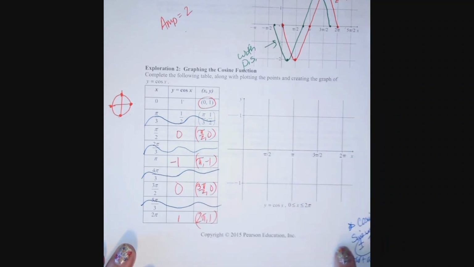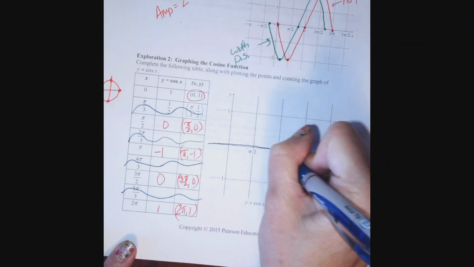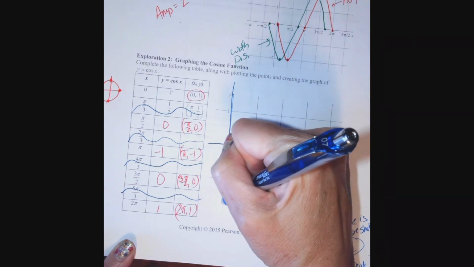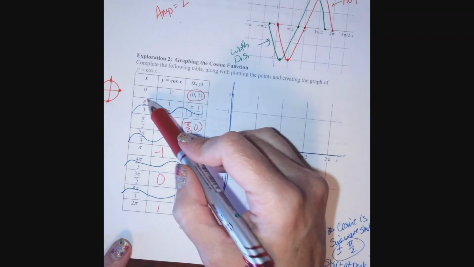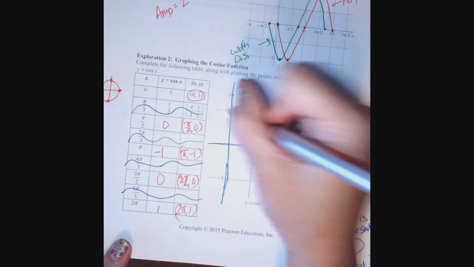All right, so let's graph this cosine function. Again, I have numbered my x-axis using the angles in radians and my y-axis using integers for my function value. I start at 0 radians. My cosine function value is 1, so I'm starting at peak.